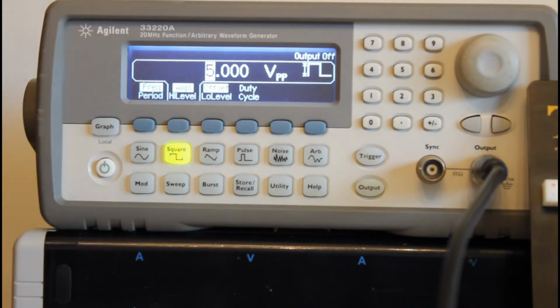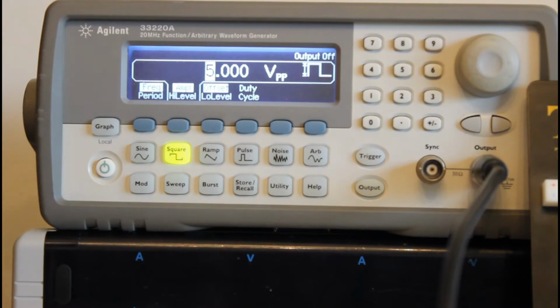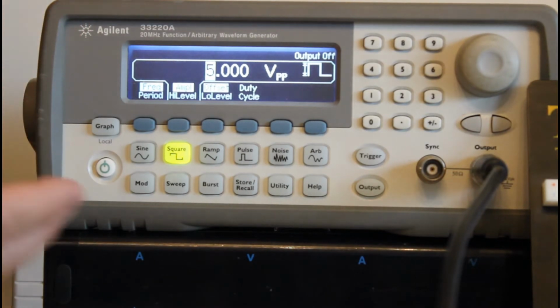So is that all? Not yet. Why? Because currently the wave is minus 2.5 volts to 2.5 volts. It's symmetrical regarding the x-axis. But what we want is from 0 to 5 volts. So how can we do that? We can set an offset to be 2.5 volts.